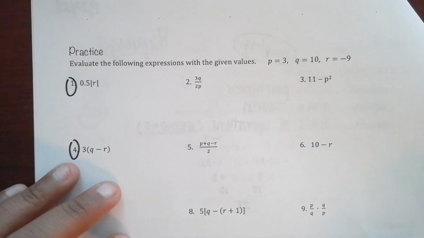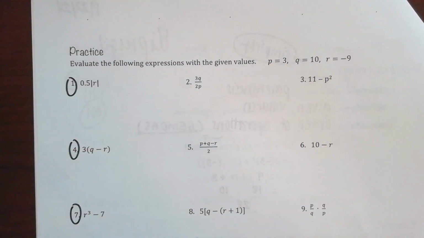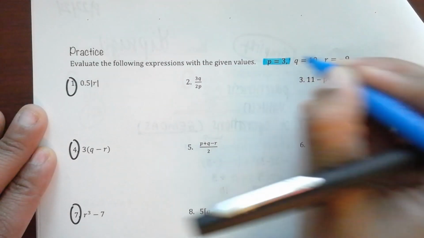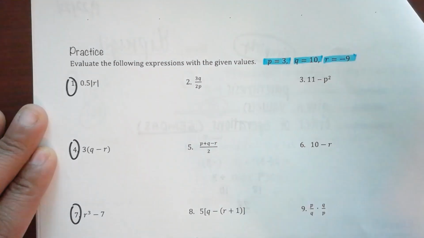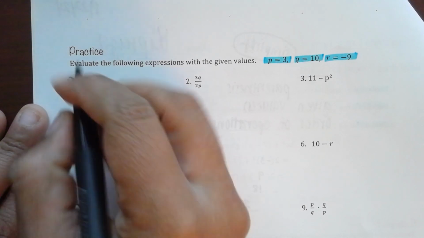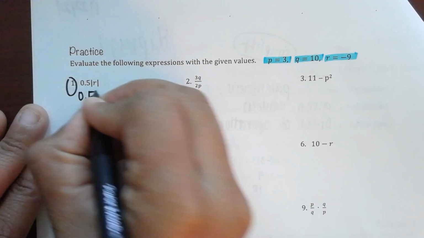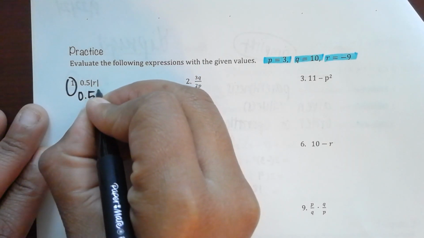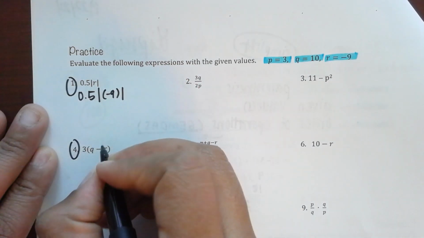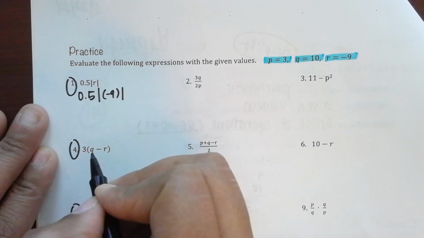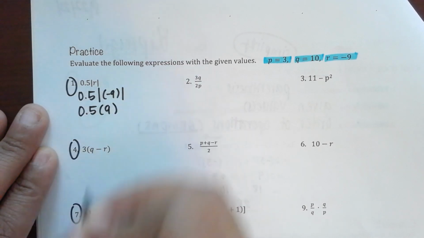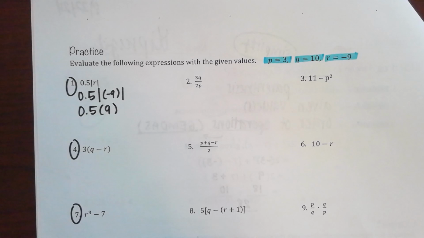All right, guys, look at this. What did they tell me P was? Jordan, focus up here because you were struggling. Lean up. P equals what? Q equals what? And R equals what? So which one am I using for number 1? Negative 9 because R is there. So how do I rewrite this? 0.5. What are those things called? Absolute value of negative 9. So what needs to be done first? Not the bracket, but the absolute value. So what's the absolute value of negative 9? What's happening between 0.5 and 9? Multiplication. So what's 0.5 times 9? 4.5.